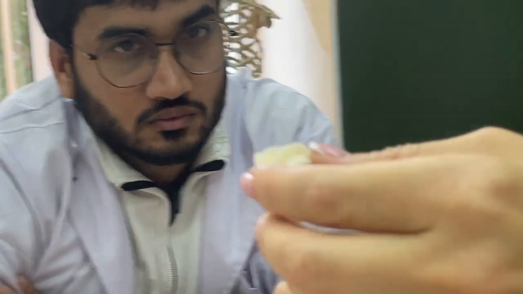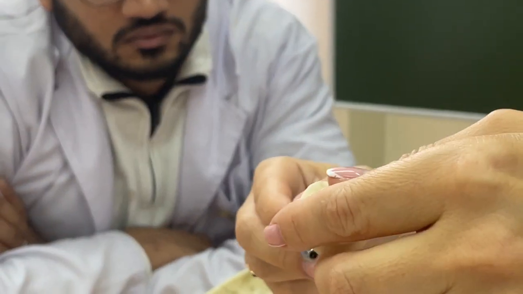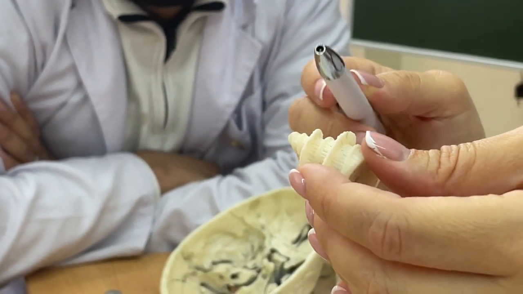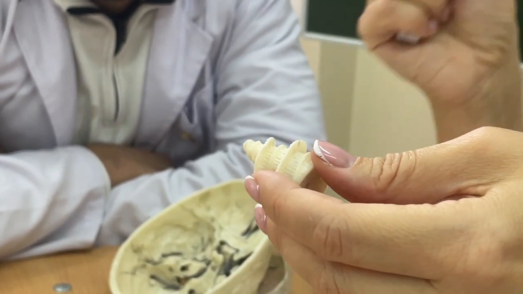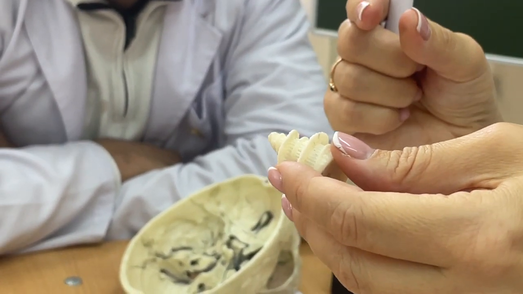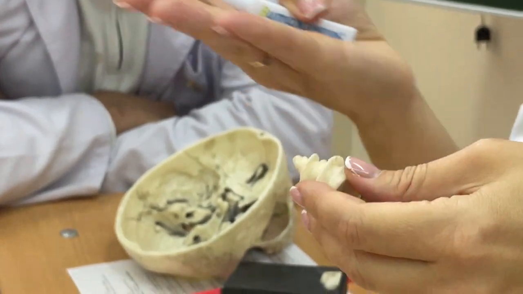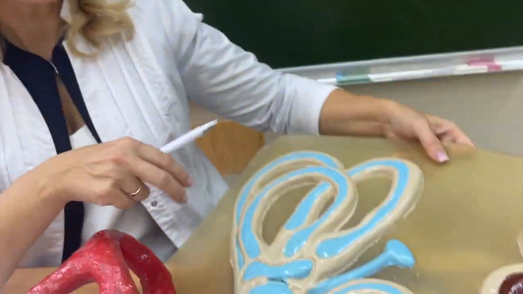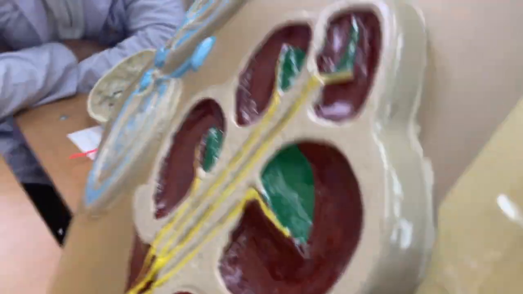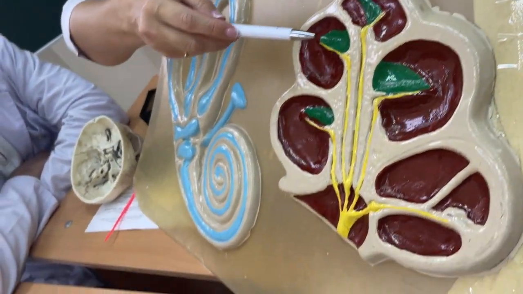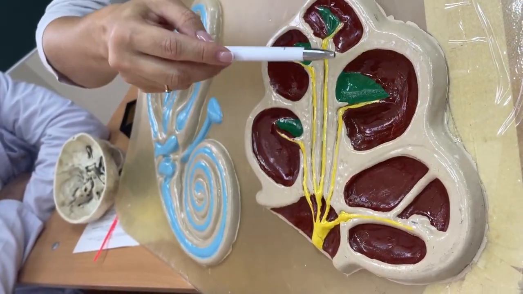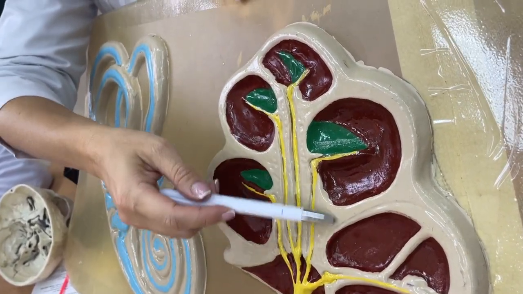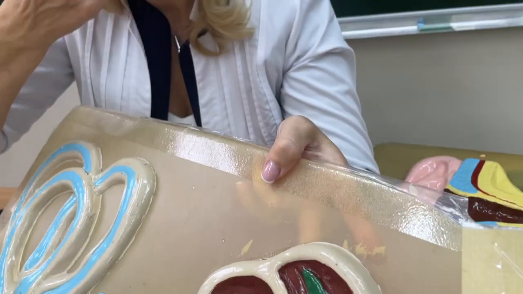From this part there is a spiral plate, lamina spiralis ossea, that divides the cavity of cochlea into 2 ladders, scala vestibuli and scala tympani. When we have the crossed horizontal section of cochlea, we can see these. So the superior one is scala vestibuli, and the inferior is scala tympani. This one is the bony base, the modiolus.